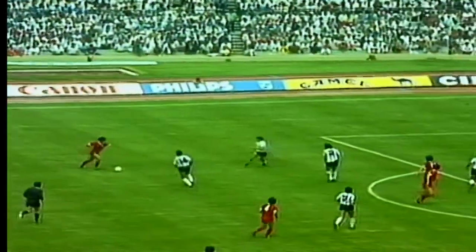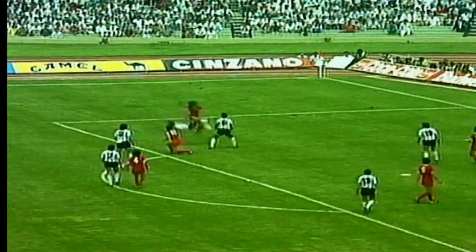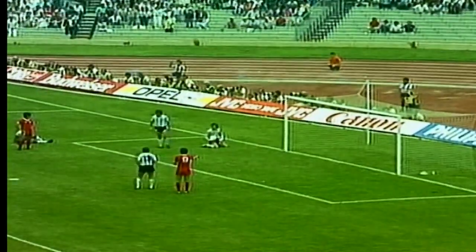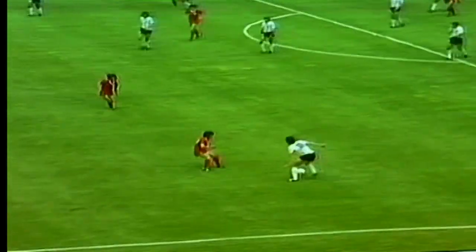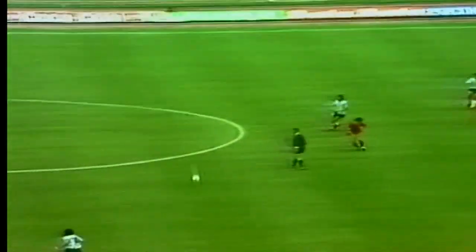Valdano. It's not a good pass, and the Argentines having a rather lazy period at the moment. Cha Bum-kun looked as though he was pushed a bit by Brown, who's struggling all the way, and it needed a good save to deny Kim Il-sung. And it's good to see the Koreans having a go. In fact, it's causing sufficient alarm to Argentina that they're prepared to bring on another defender.